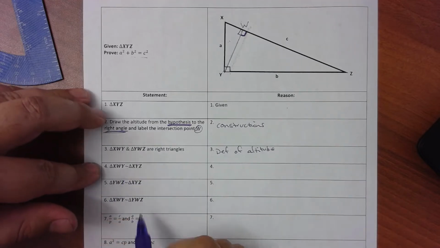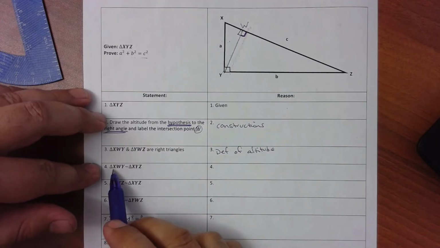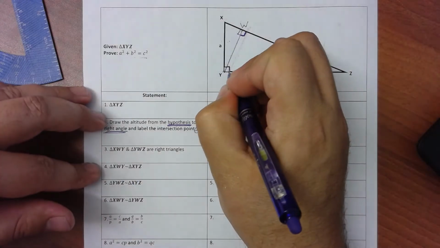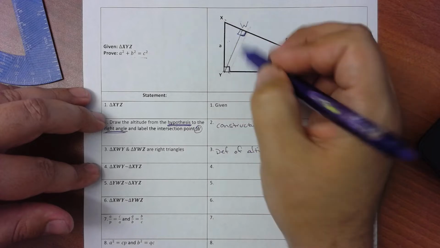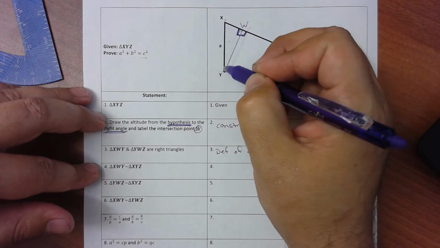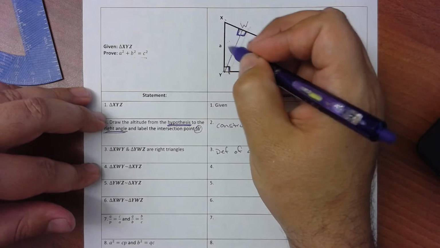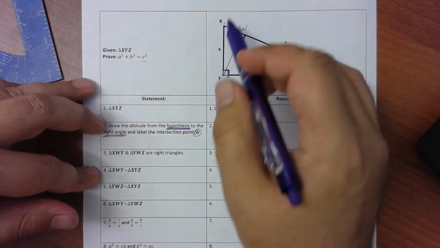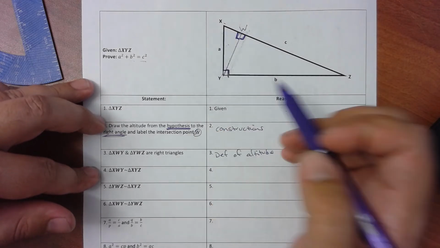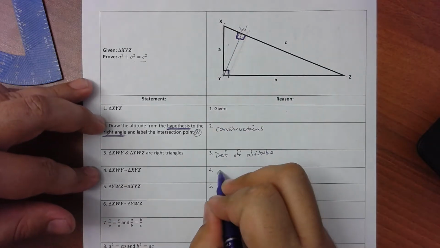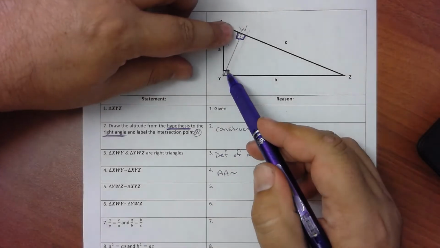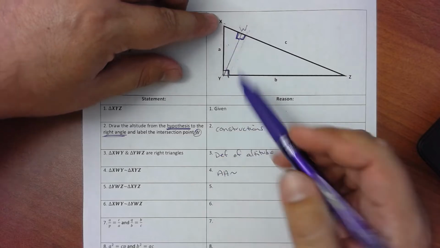xwy is similar to xyz. xyz is a right triangle. xwy is also a right triangle. So both of those triangles have right angles. And notice this small triangle up here and the large triangle both share angle x. So the two triangles are similar. Angle, angle, similarity. They both have right angles. They both share this one angle x.